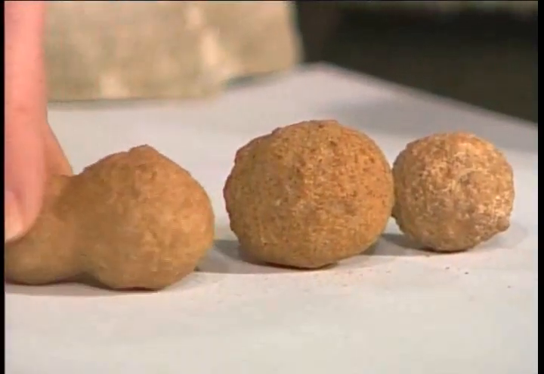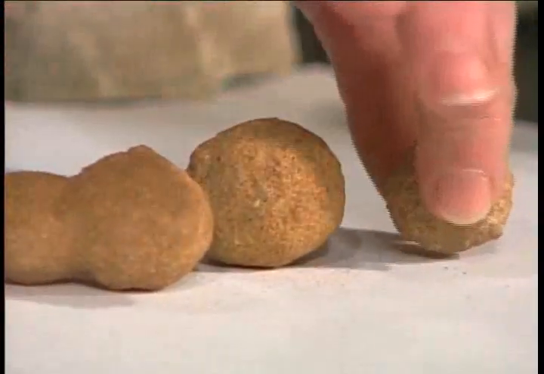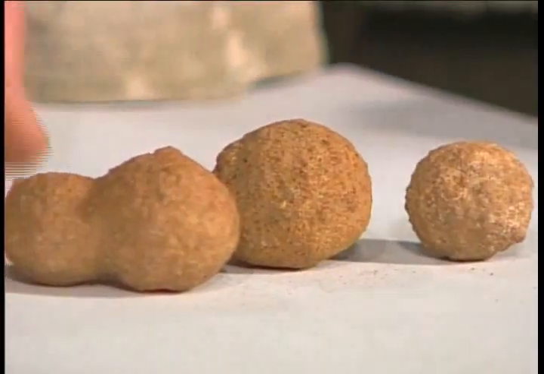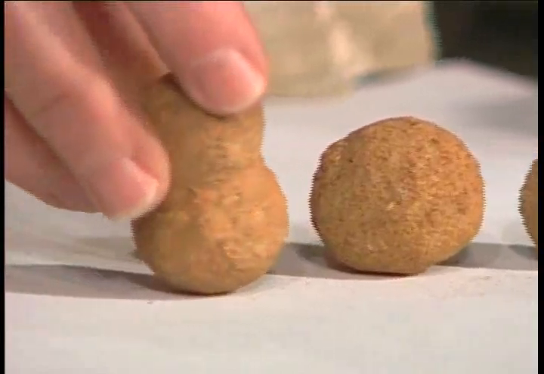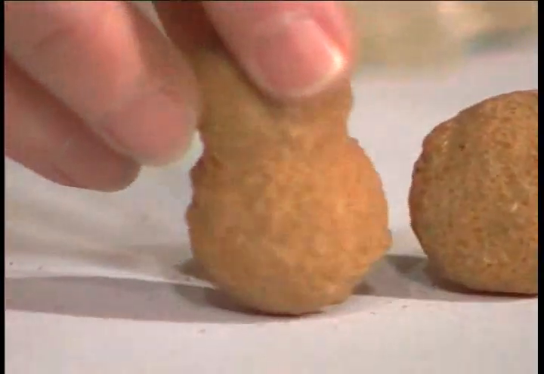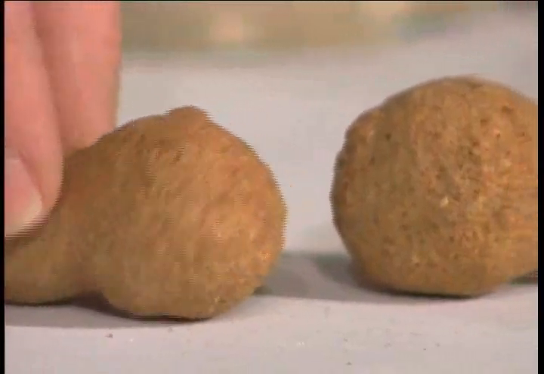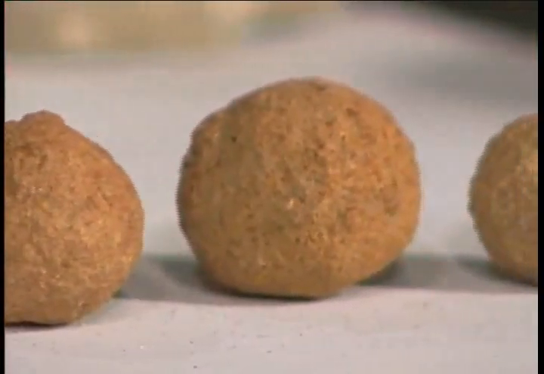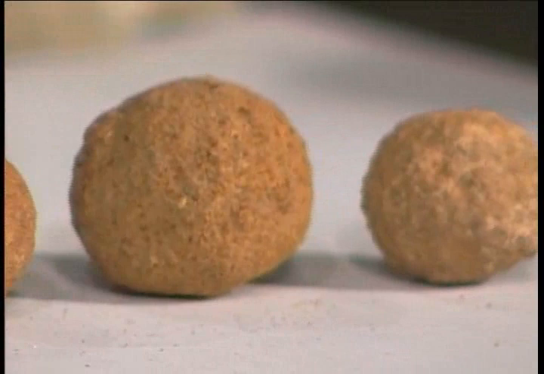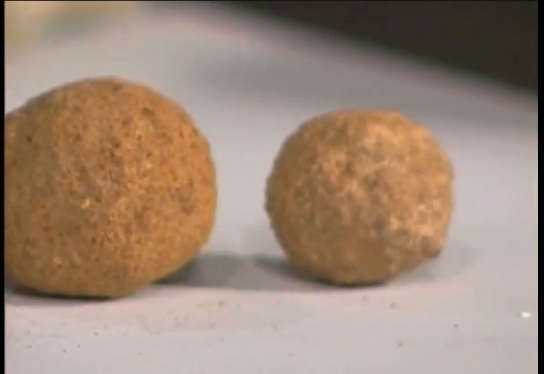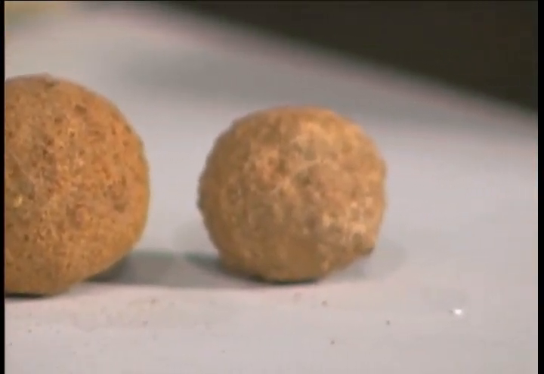Here are some examples of concretions that were collected in Mississippi. They easily separate from the rock or soil, the weathered soil in which they were formed. But they are secondary structures, meaning that they were not formed originally with the sedimentary rock.